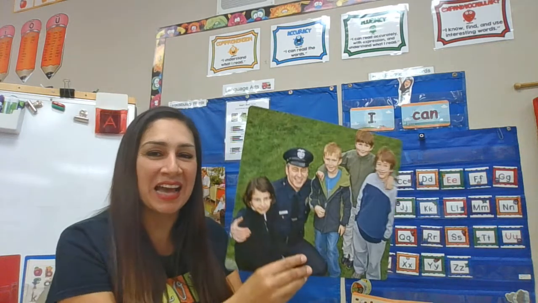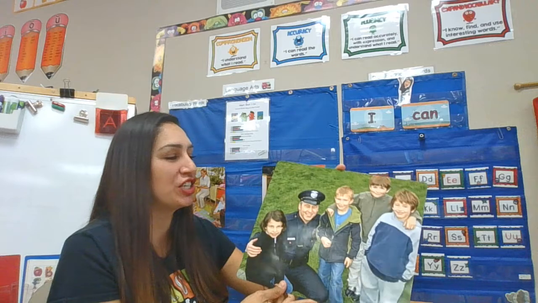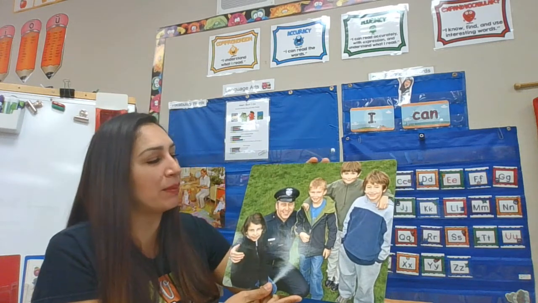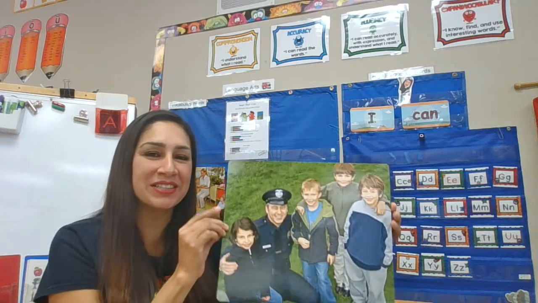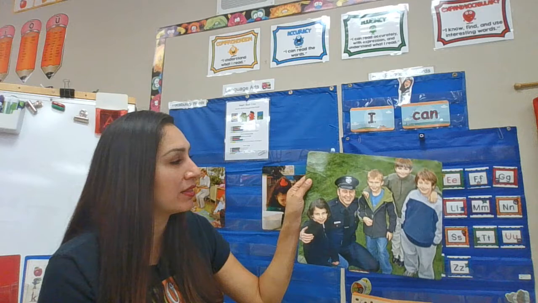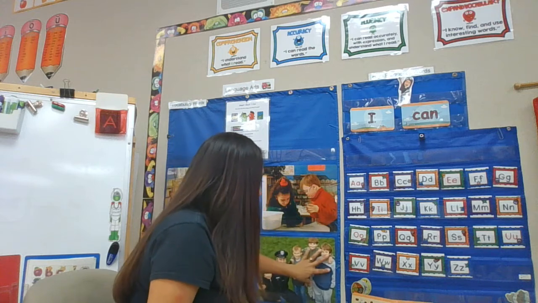Then we would look at the last card, and if you wanted to retell this, you would say, lastly, or in the end, the students had a police officer that came to talk to the class. He was a community helper, and he told the class about his job and what it's like to be a police officer. That is how we would retell the story.